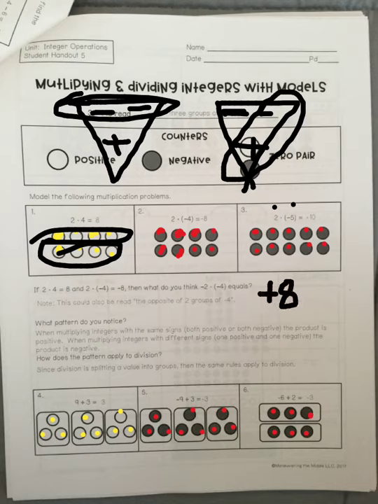All right, let's look at number 4. 9 divided by 3 equals 3. So we have 2 positives. We're going to end up with a positive. 9 divided by 3 is 3. You just get a positive. Now, if you have a negative and a positive, you get a negative answer. Negative 9 divided by positive 3 is going to be a negative 3.